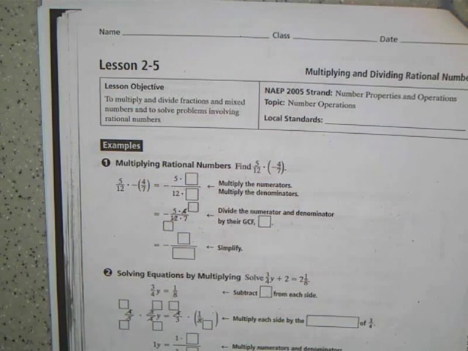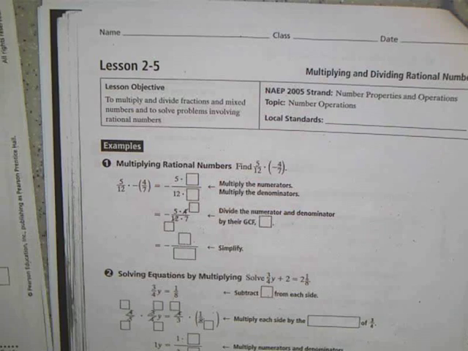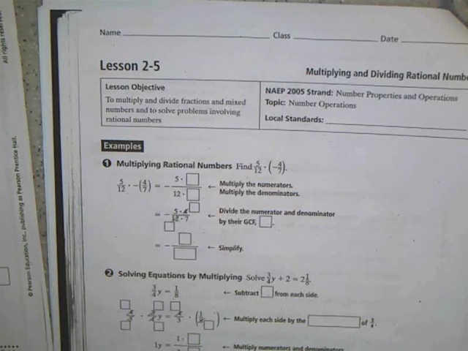Our objectives are to multiply and divide fractions and mixed numbers and to solve problems involving rational numbers. Okay, so we'll start off. Remember, fractions are a form of rational numbers. In fact, if a number is a rational number, it can be expressed as a fraction a over b, as long as b is not 0.